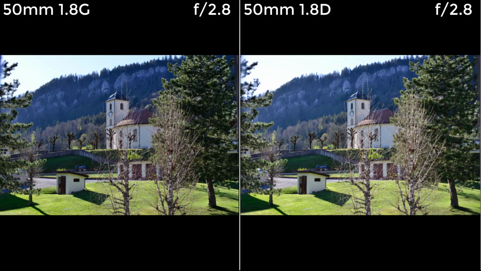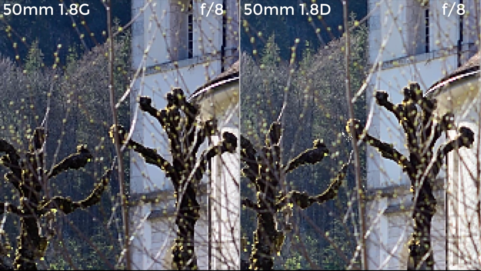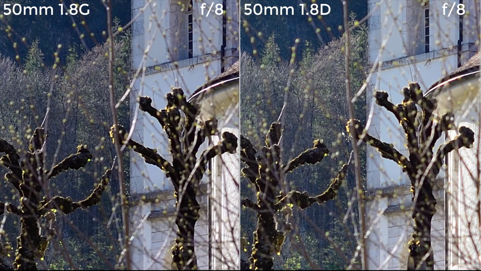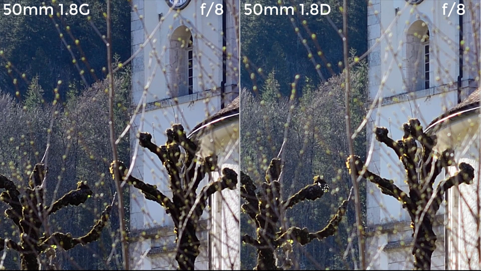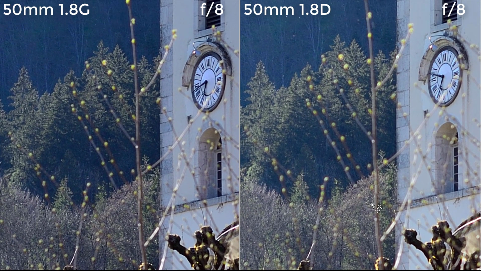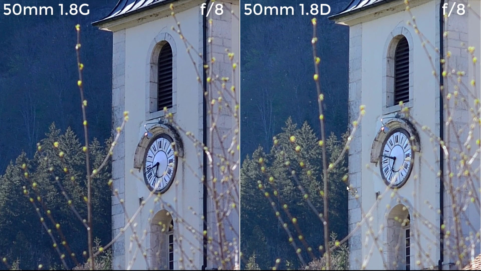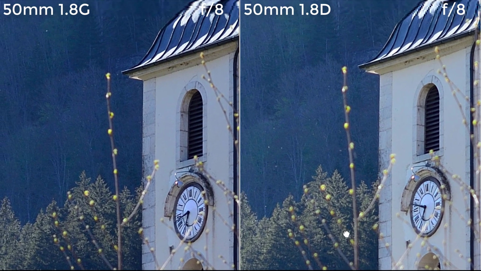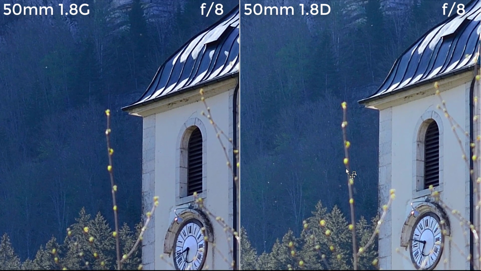I think all the differences will be gone. Here in the center, let's check the trees immediately. Yeah, at 5.6 in the center, there is no difference. Even the chromatic aberrations in both lenses are gone.